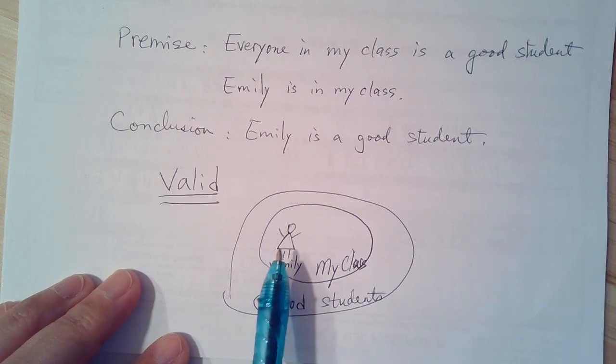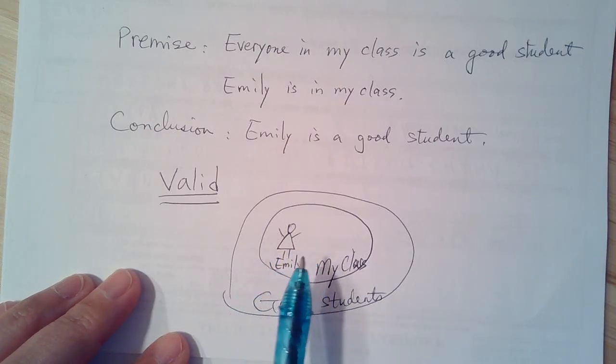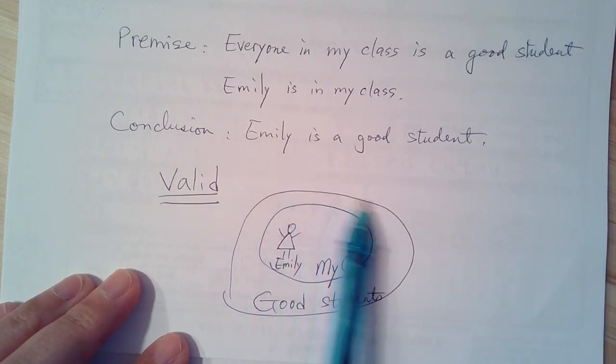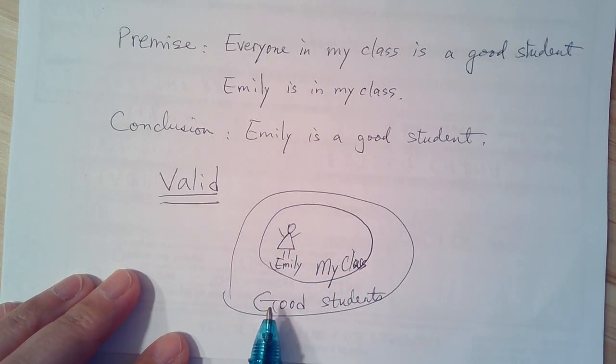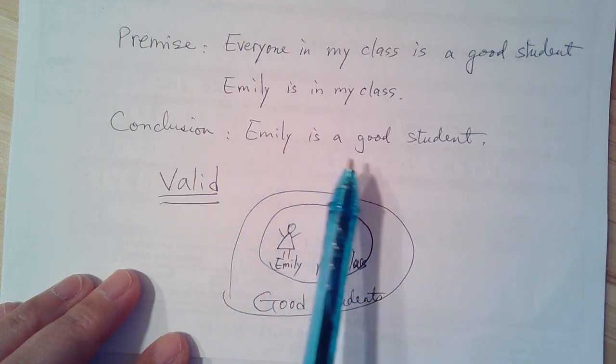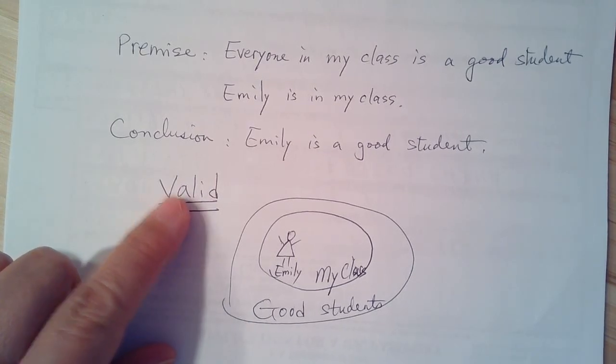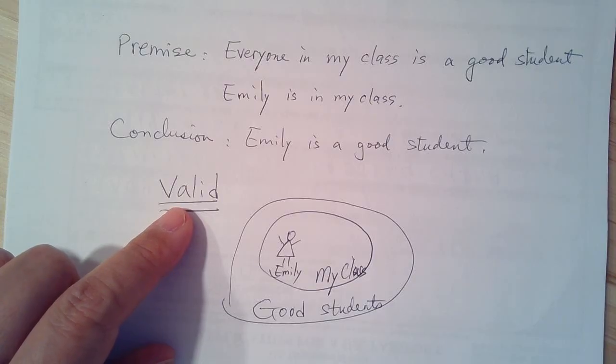Emily is an element in this subset of the big set. Therefore, Emily should be a member of good students. Therefore, Emily is a good student. This is true. Logically correct. This is a valid, okay, this is a valid deductive argument.